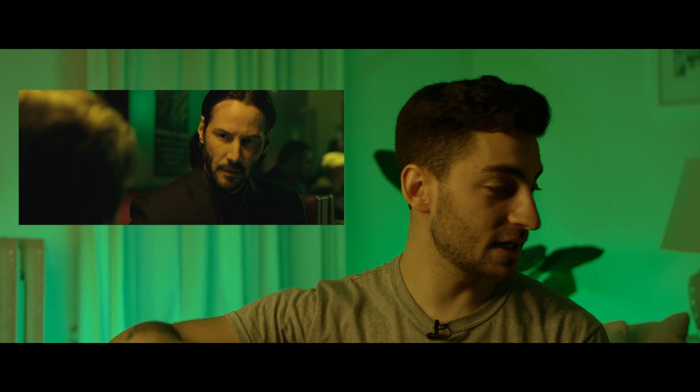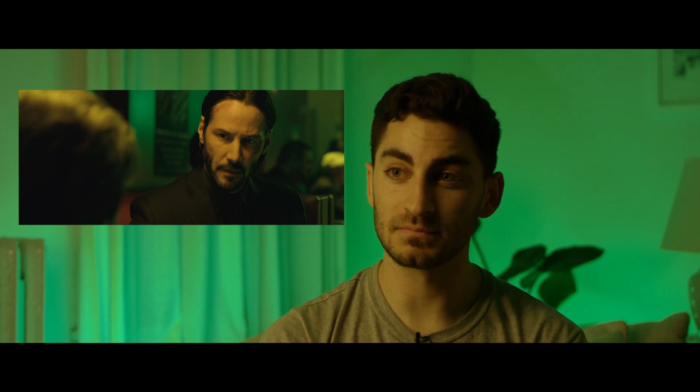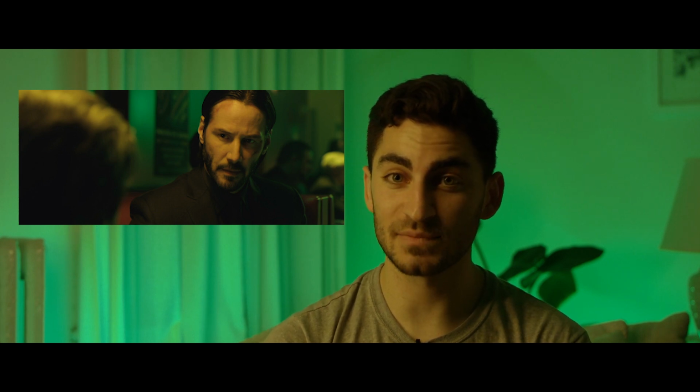Again, it's bottom-up lighting in my version instead of top-down lighting in John Wick's version. The catch light in his eye is going to be a different shape because it's a different light that's lighting the scene, but you get the point. So yeah, that's my John Wick tutorial. I hope you guys enjoyed that.